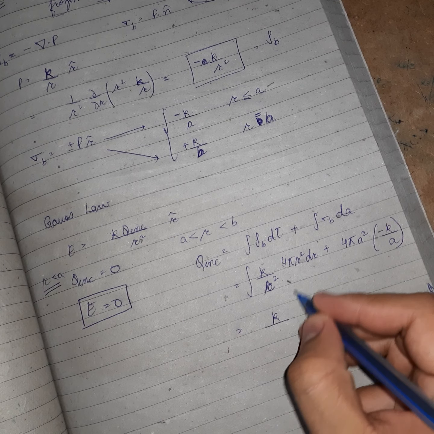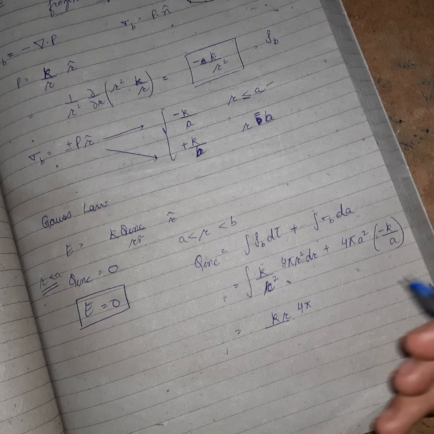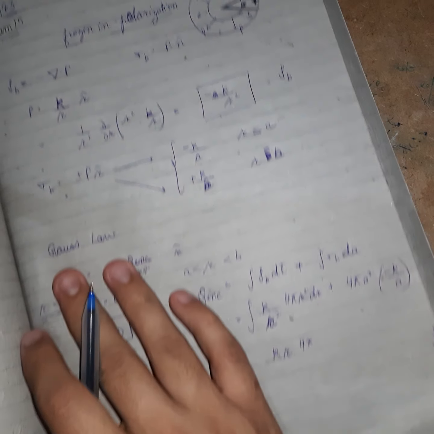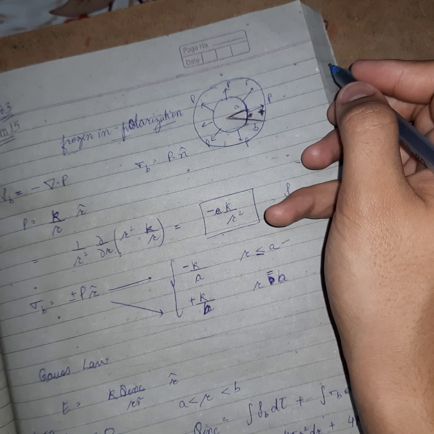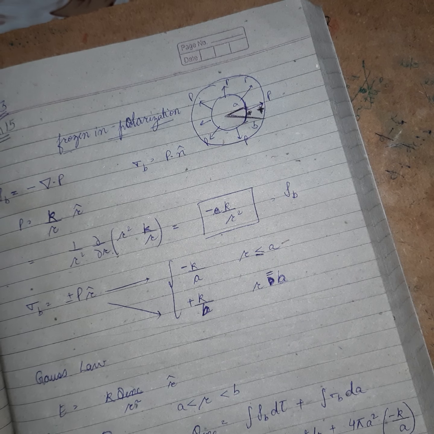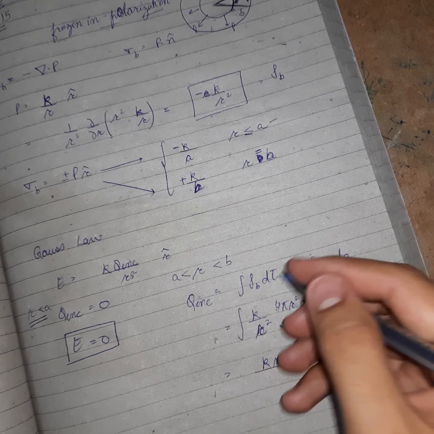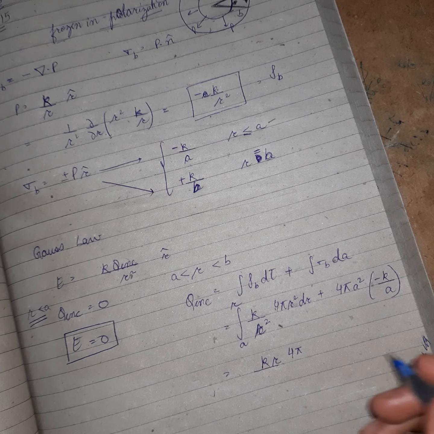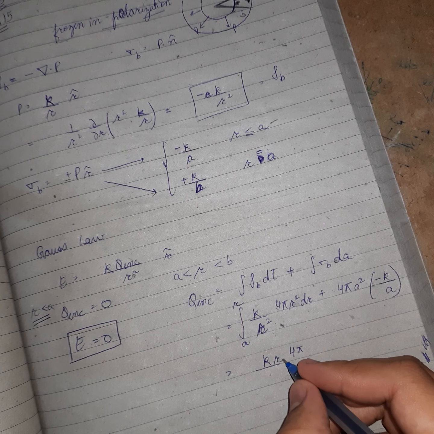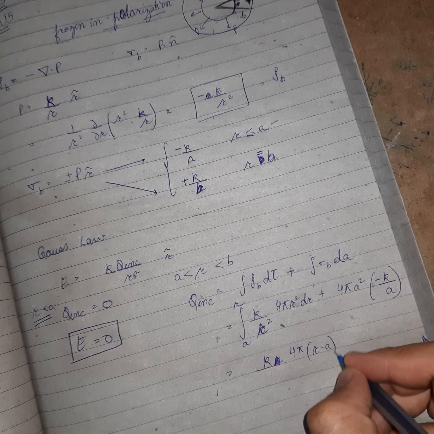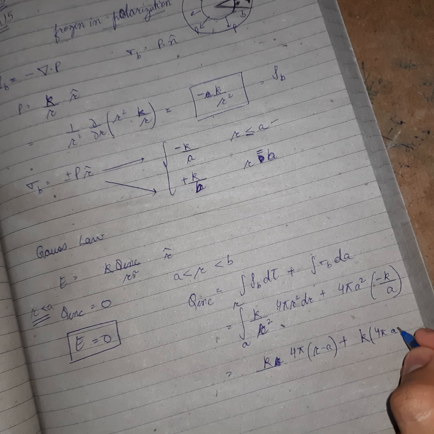So let us simplify. We get K into 4 pi, and the limits, first of all, will be from A to R, as the polarization is increasing from this area to R. Suppose we are taking a small strip at a distance R. So from A to R, the volume charge density will be from A to R. So we get 4 pi K (R minus A), plus K into 4 pi a, with a negative sign here.